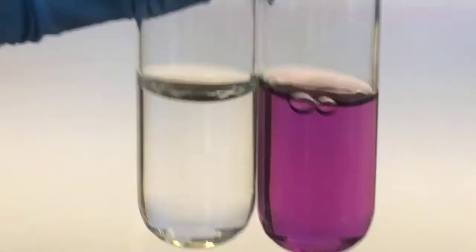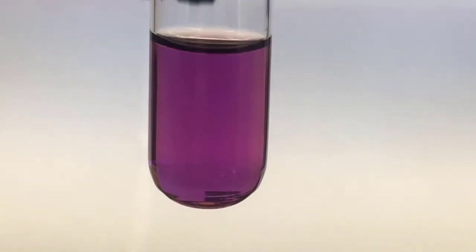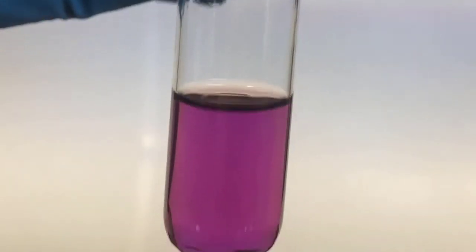And then I'm going to add 1 drop of water to it. It doesn't usually take much, and I'll need to get a dropper to do that.